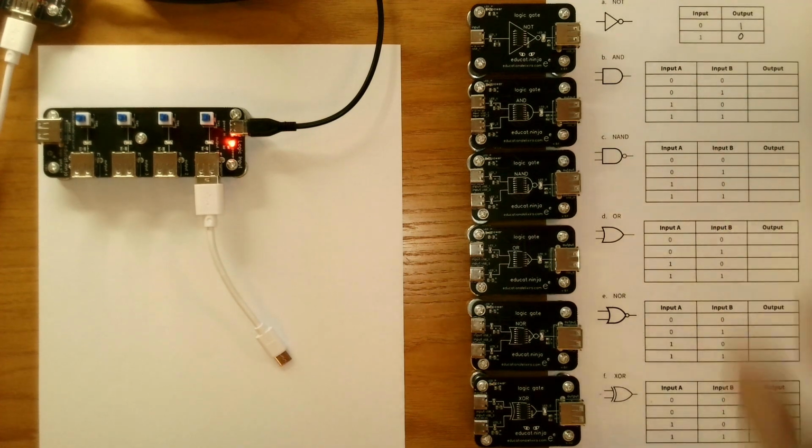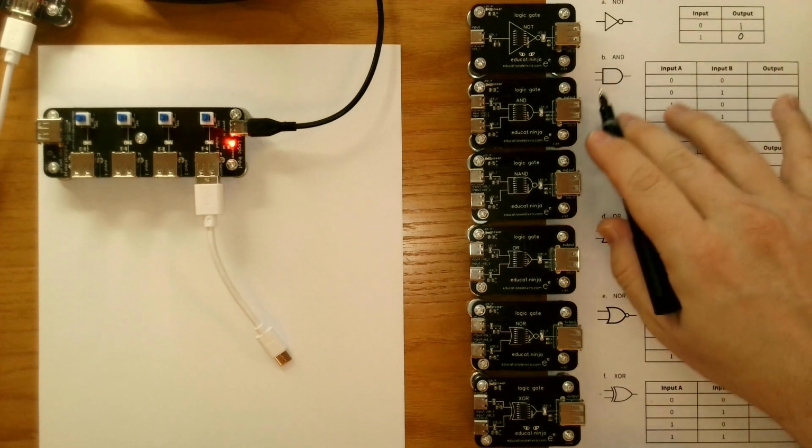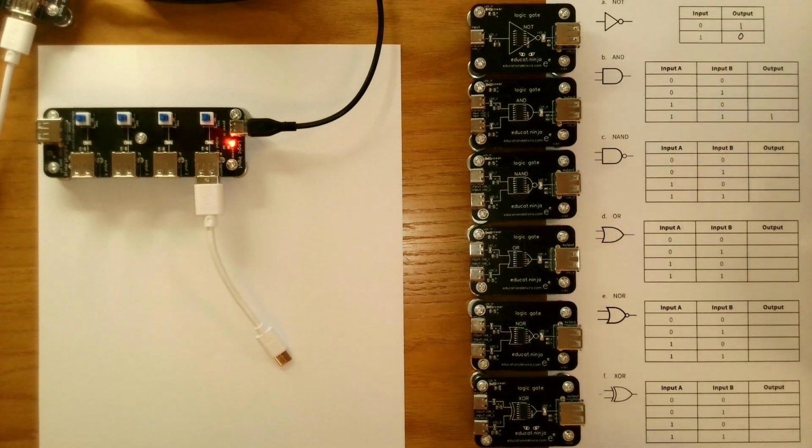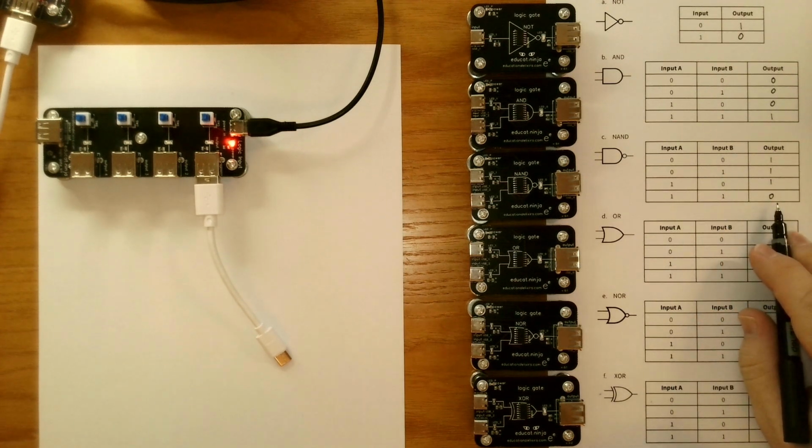Now remember, the AND gate needs both of these inputs to be 1. So when both of these inputs are 1, the output is 1. At all other times, the output is 0. The NAND gate is the opposite of an AND gate. It's literally an AND gate followed by a NOT gate. So whatever this output is, it is inverted. So we have 1, 1, 1, 0. When both of the inputs are 1, the output is 0.